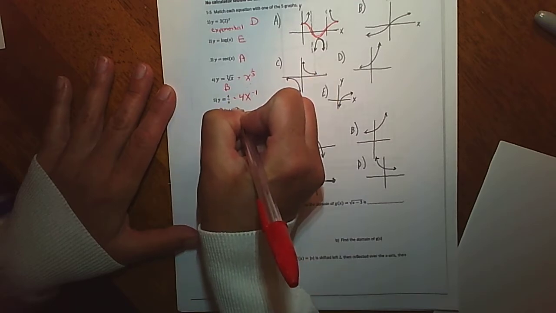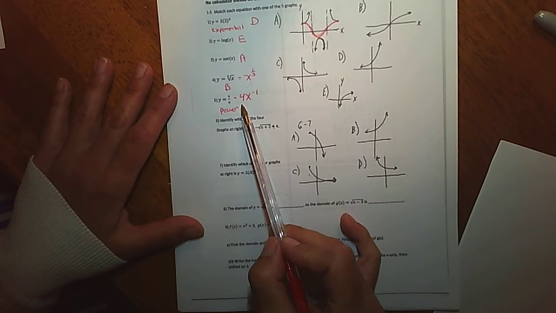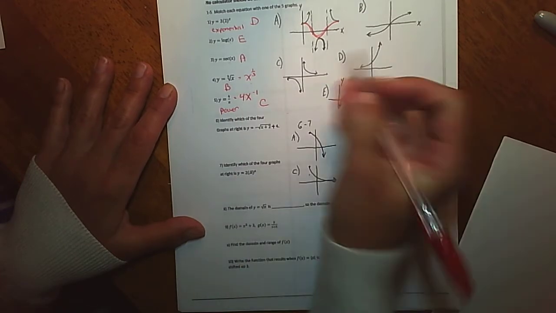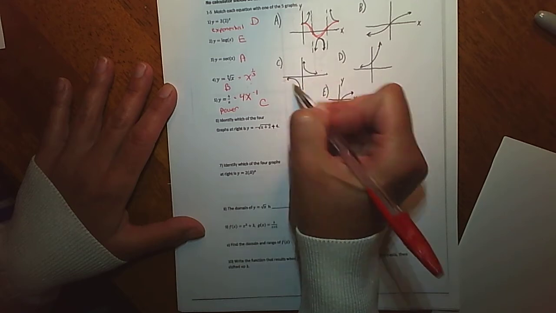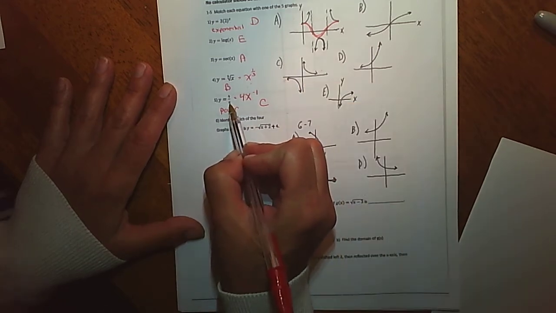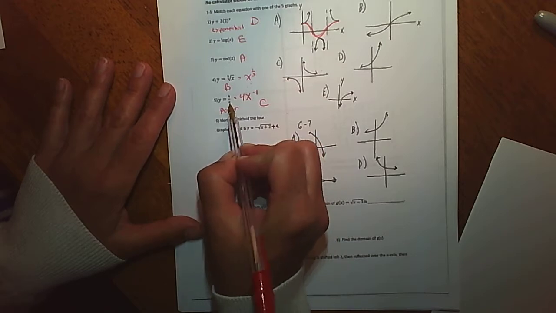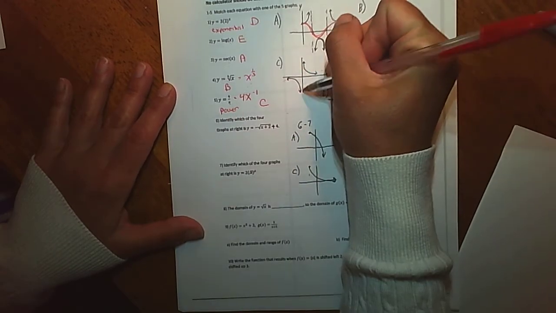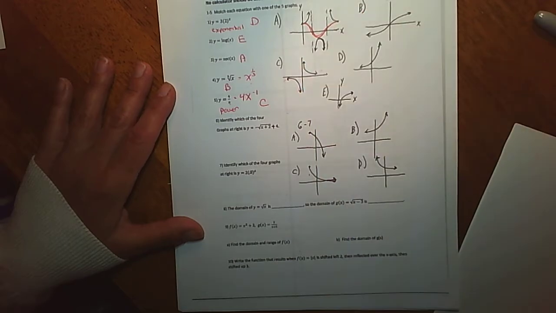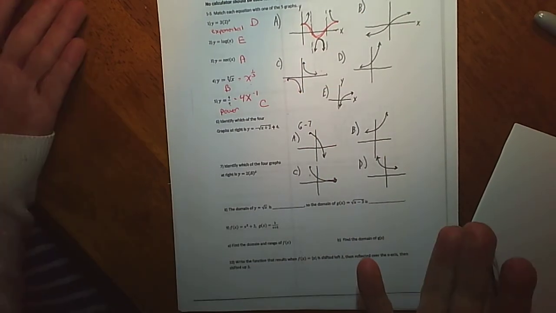This is a power function, and it is going to be letter C. Where they go in opposite quadrants like that, all right? Notice x is in the denominator, right? That means the vertical asymptote has to be x equals 0. Notice this has a vertical asymptote at x equals 0. So that's another way you guys could have determined that answer. So that's 1 through 5 already.